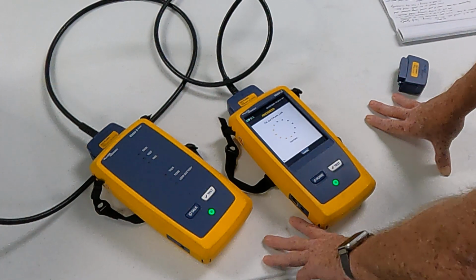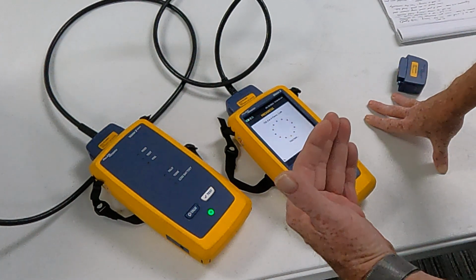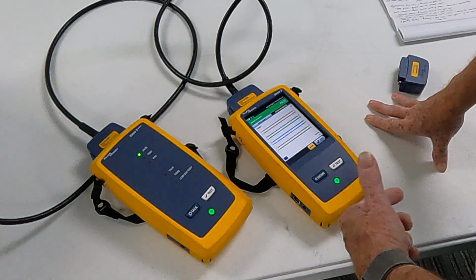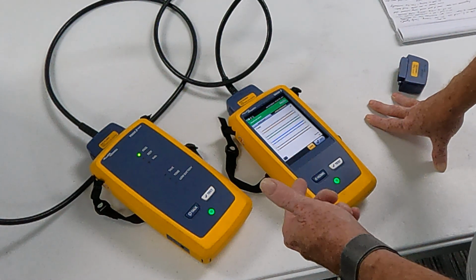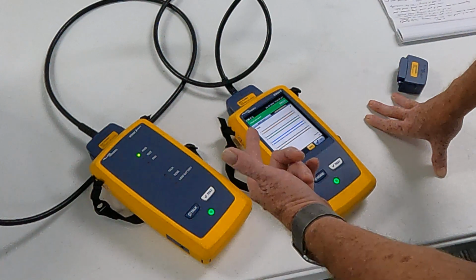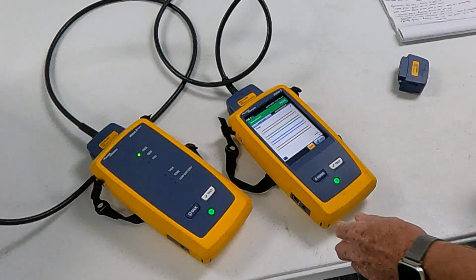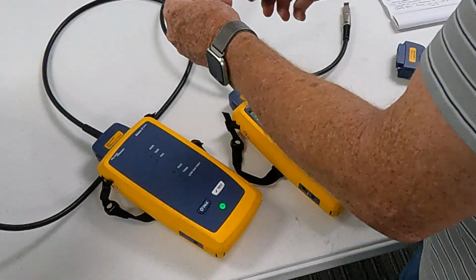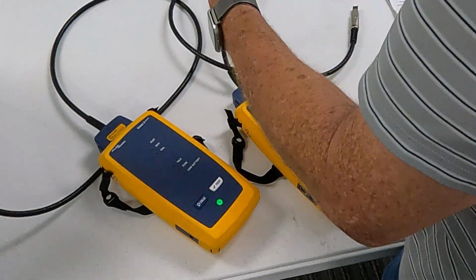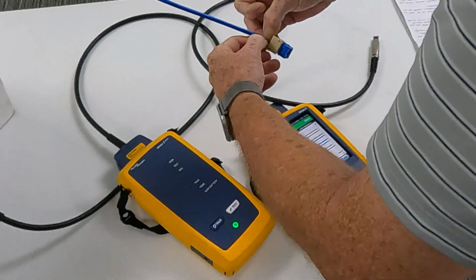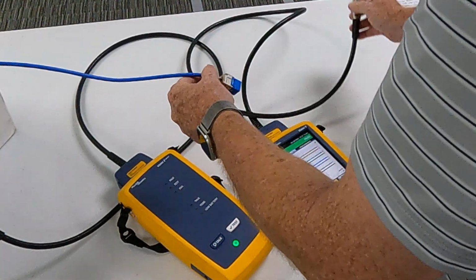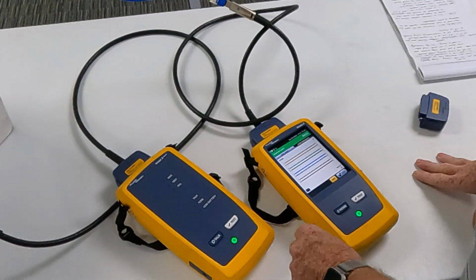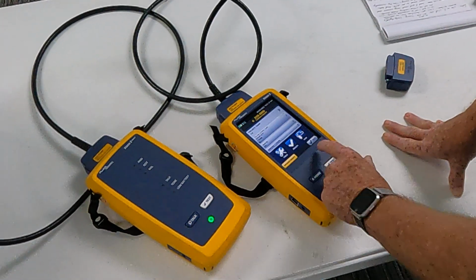Then you just push test. This tester will test in about 8 seconds if it's going to pass. It takes about 15 or 16 seconds if it's going to fail, because it runs a diagnostic, so it takes a little longer. This wasn't supposed to pass, so we'll try to manipulate this cable to make it fail. Even though a passing result is good, I want to show you guys how to diagnose the fail. So we're going to retest this cable. Just go home and push test.